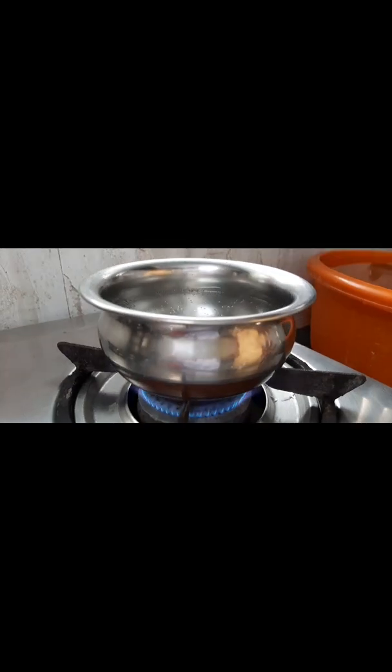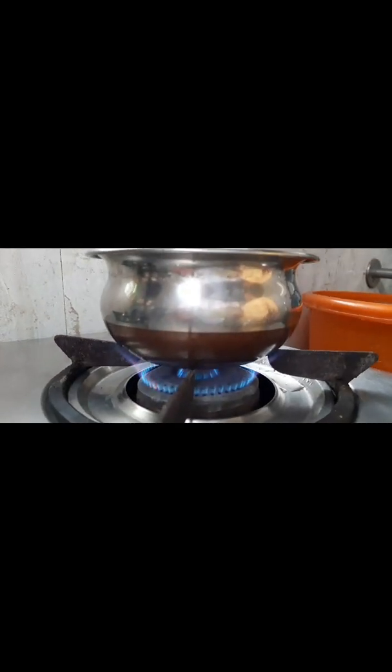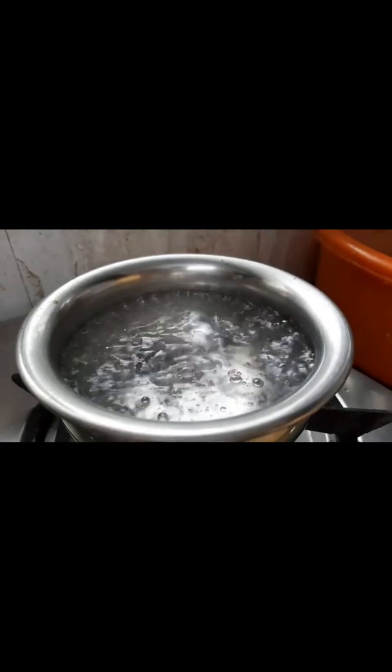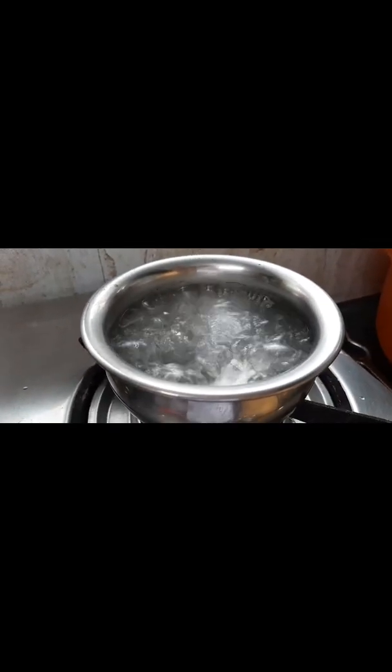The water begins to boil. Now let us keep it boiling for some time and observe what happens. Now children, you can see the water is boiling. Now let's boil it for some more time.